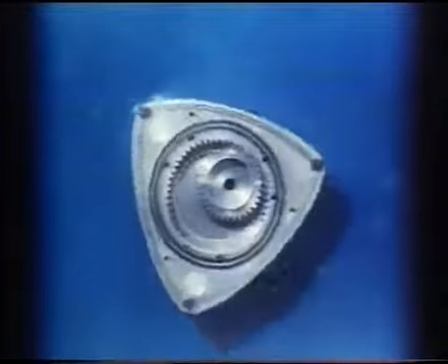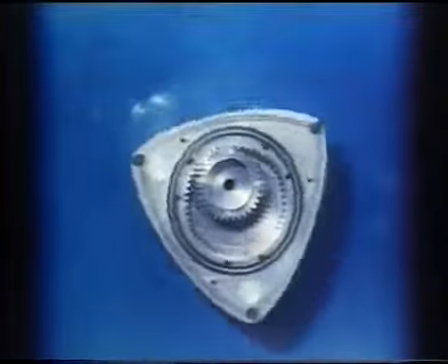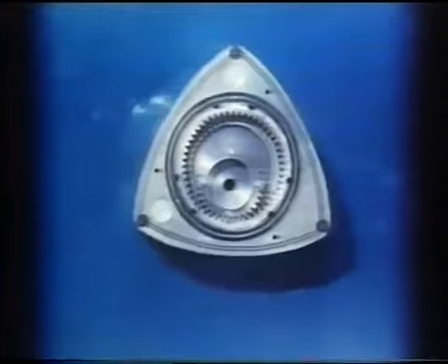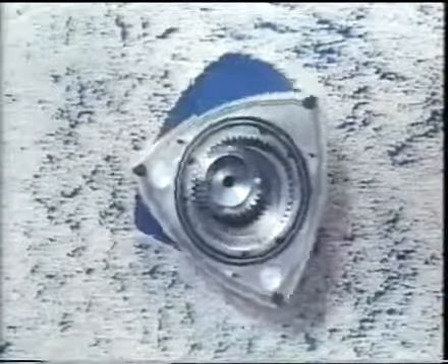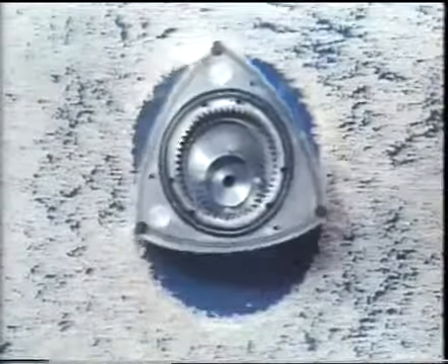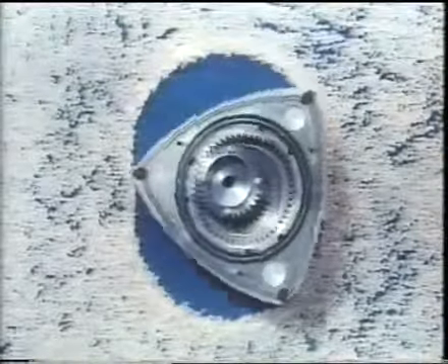What happens when the fixed gear on the side housing, integrated with the bearing, is engaged with the rotor gear? The rotor moves in a planetary orbit around the shaft. As the three apexes of the rotor move, they generate an epitrochoid.